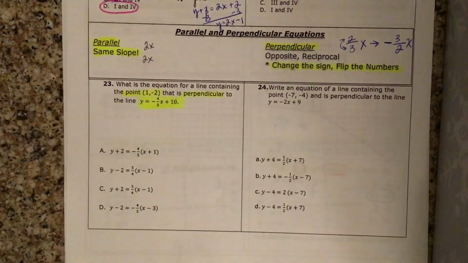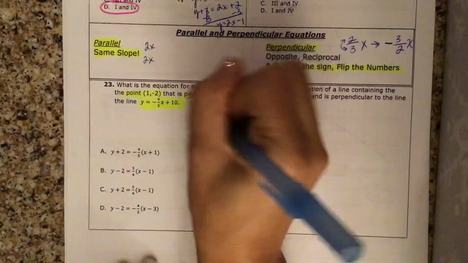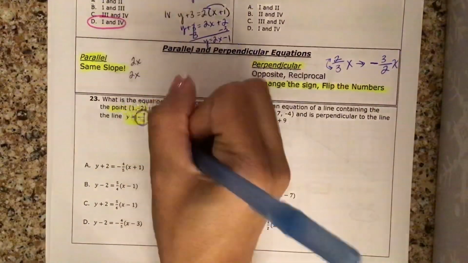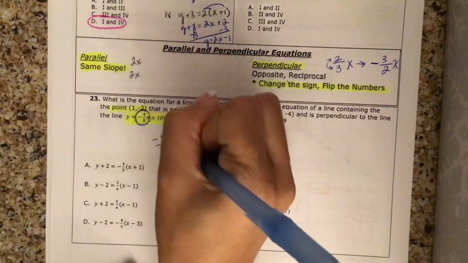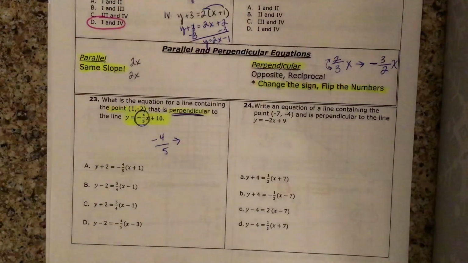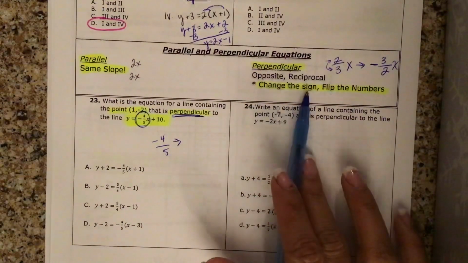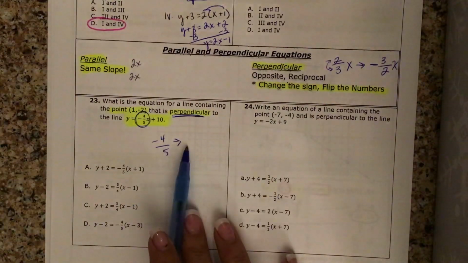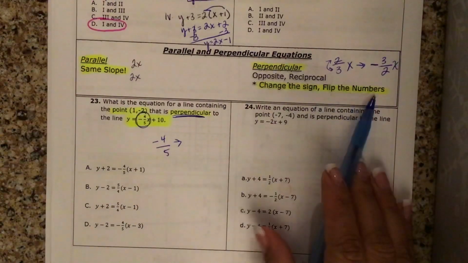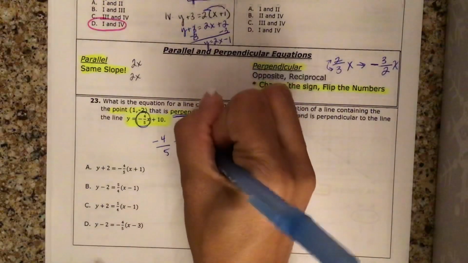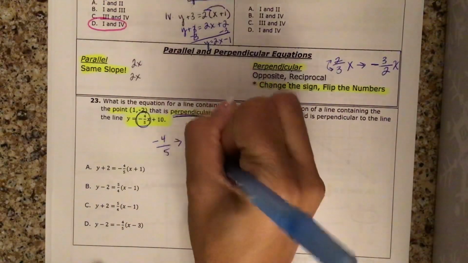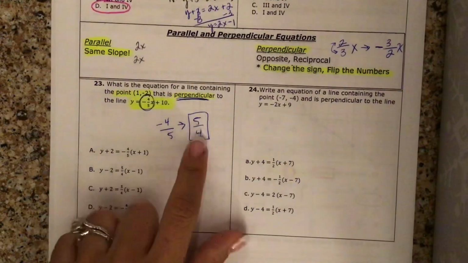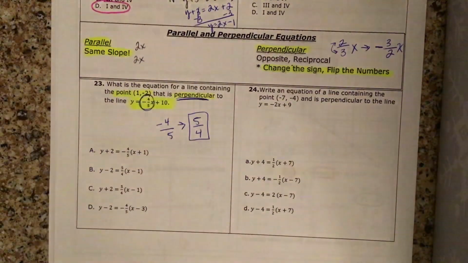Perpendicular, what does that mean? Perpendicular means we take the slope. Here's the slope. We have to change the sign of that slope. If it was negative, now it's positive. We need to flip the numbers. If this is 4 over 5, now it's 5 over 4. So that is the slope that is perpendicular to that slope there.